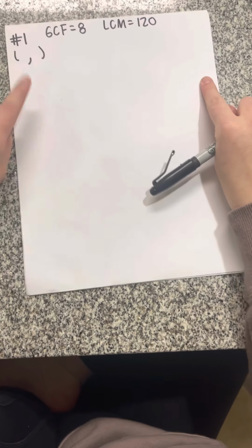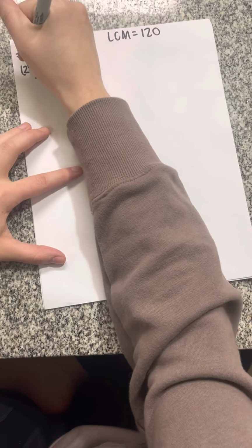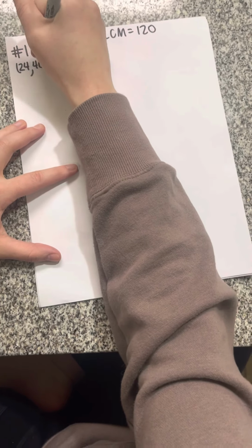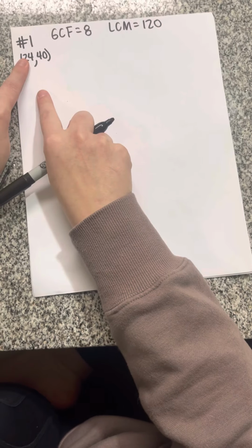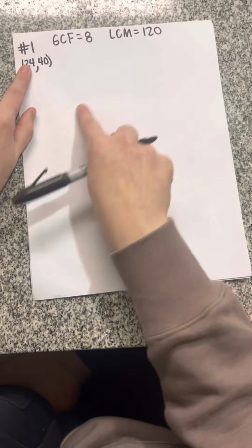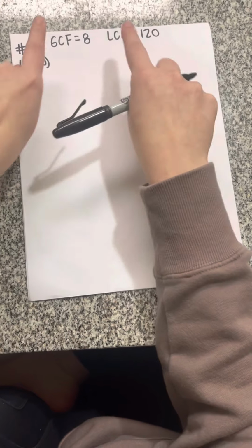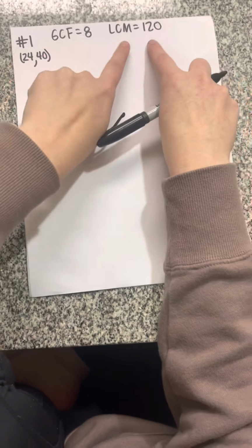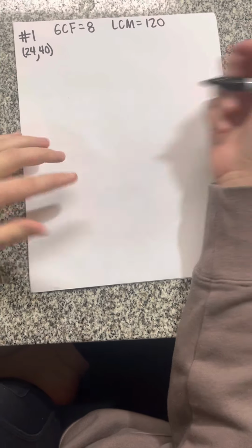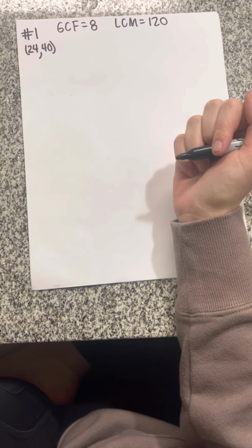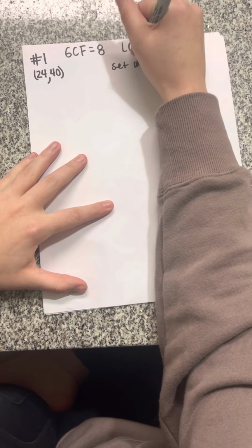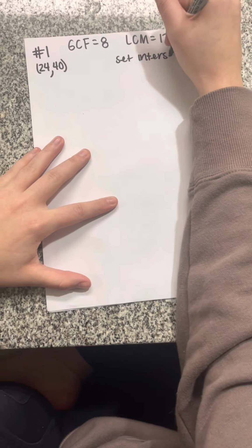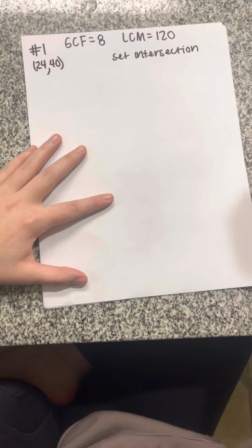And so I prepared this number before class. I have 24 and 40, and then we're going to use this pair in the methods we've learned in class to prove that this number has both the GCF of 8 and the LCM of 120. So this problem didn't specifically state which method we needed to use, so I chose to do set intersection for this problem. So let's begin.